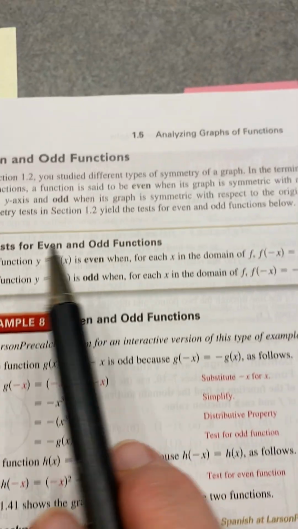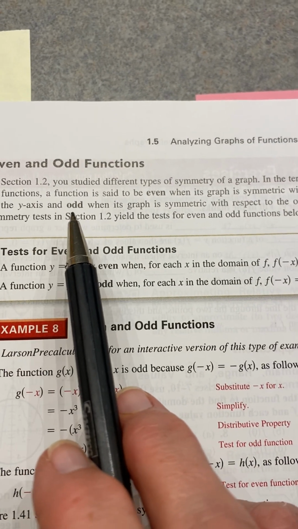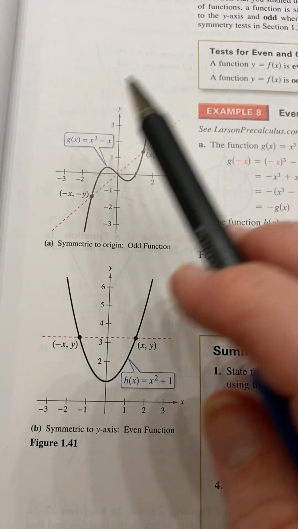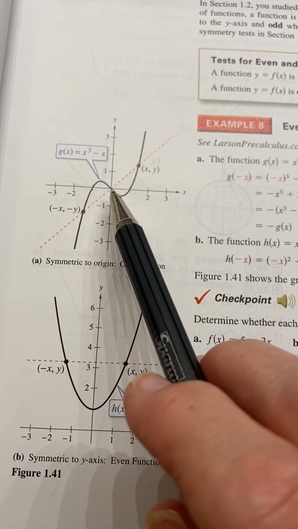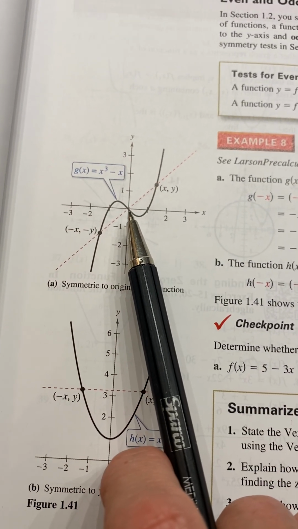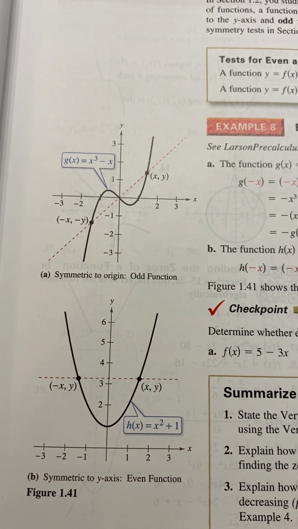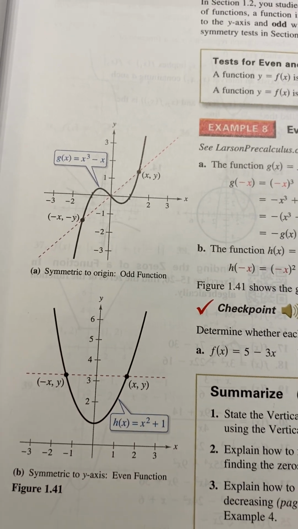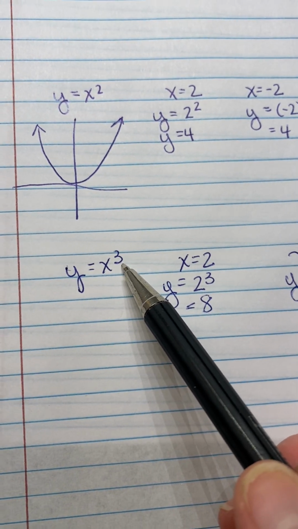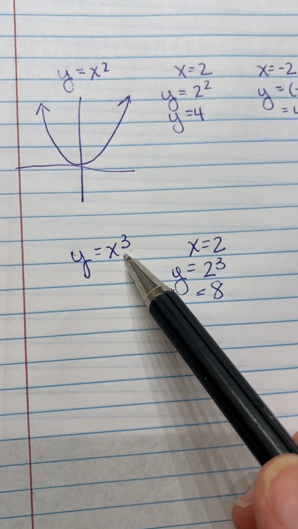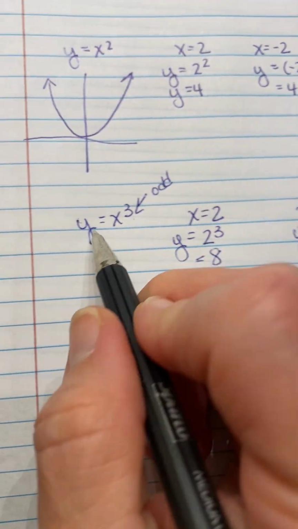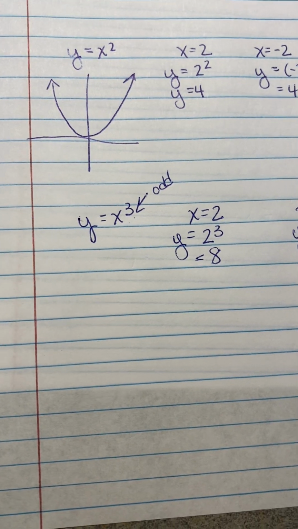So that's odd. If we look up here at this paragraph, a function is odd when its graph is symmetric with respect to the origin. That we actually call rotational symmetry. If you were to pivot this graph 180 degrees, it would look exactly the same. So it's symmetric about the origin, and that is an odd function. Also, let's look at the exponent. The exponent here is 3. 3 is an odd number. So this whole function is an odd function.